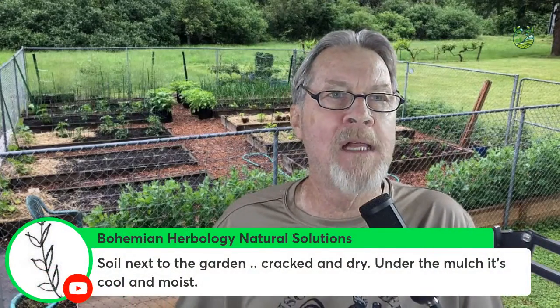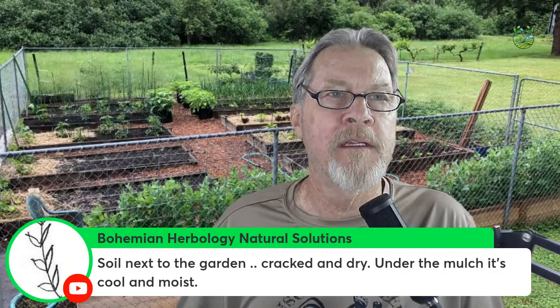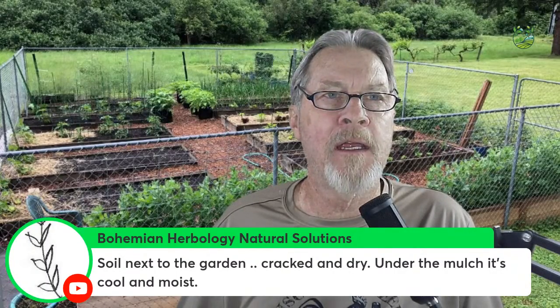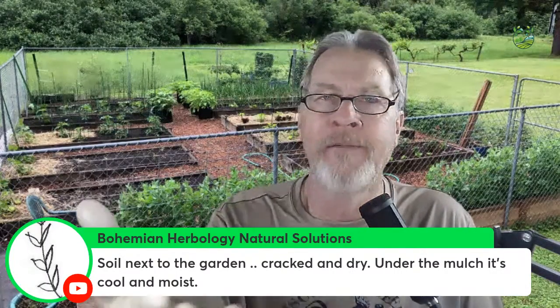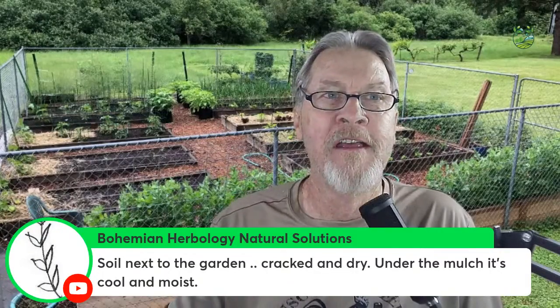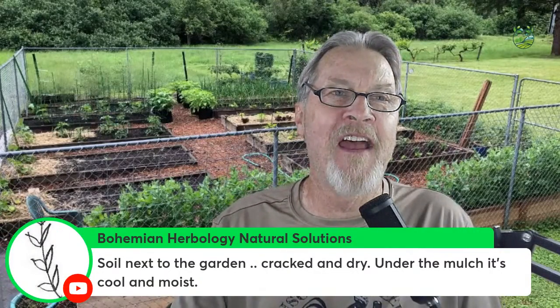So, okay, let's see. Yeah, Bohemian Herbology Natural Solutions says soil next to the garden cracked and dry. Under the mulch, it's cool and moist. There you go. It works. So all of those of you who have done it and are seeing it know that, but especially for new gardeners who this might be a new idea, it works. That's why you got to do it. That's why I'm doing a show today about mulch. Because if you're not doing it, you should be doing it.